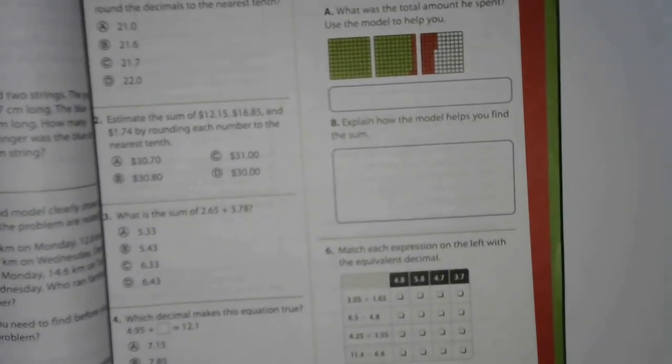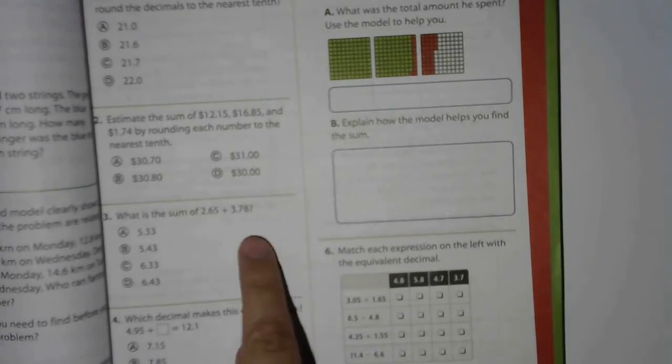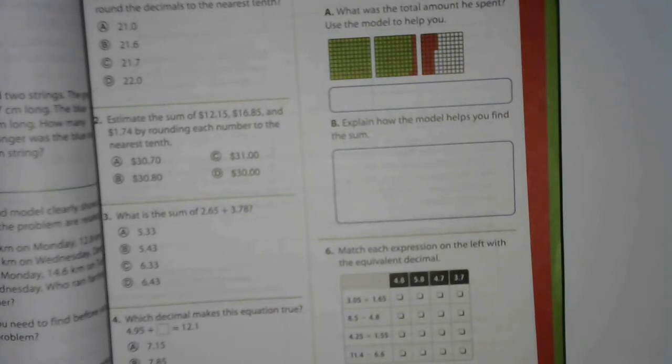Again, I know I'm kind of going quickly. What is the sum of 2 and 6500ths plus 3 and 7800ths? Keep in mind, it doesn't say that we're estimating anymore. So no longer do we need to worry about rounding or estimating. We are just calculating this out.